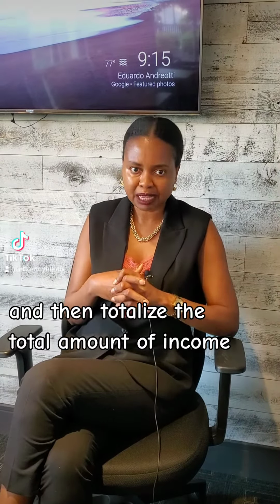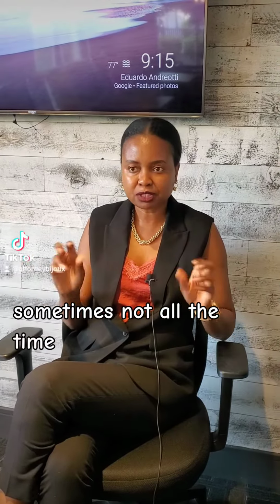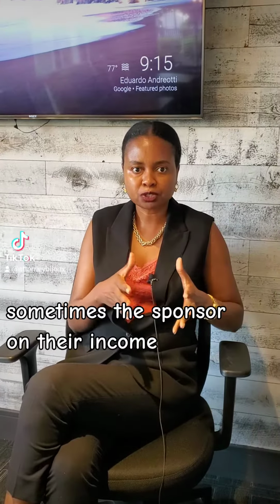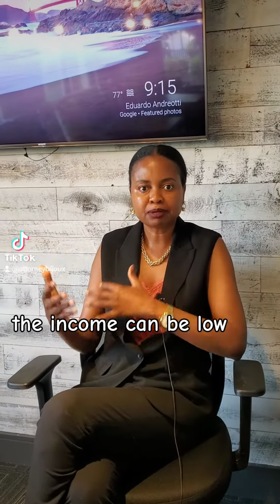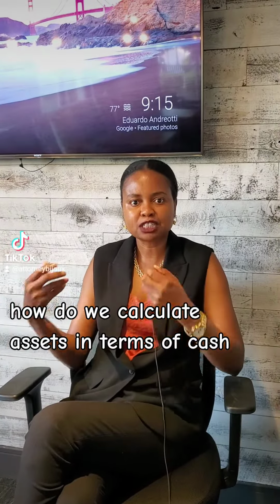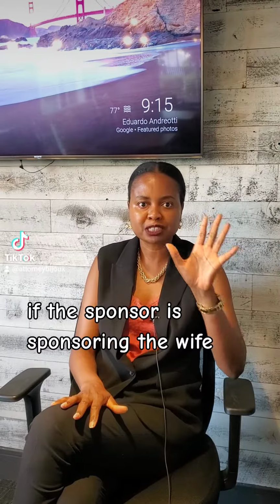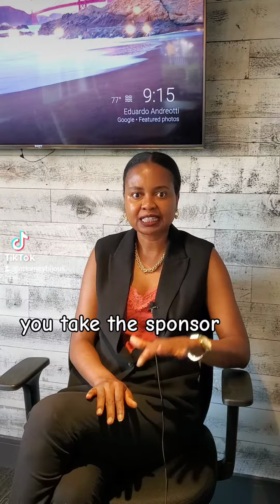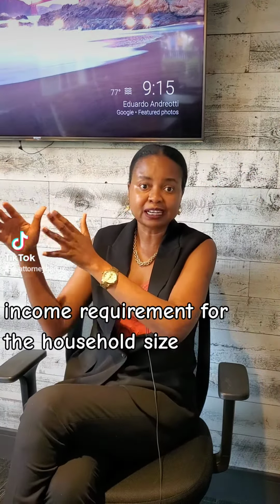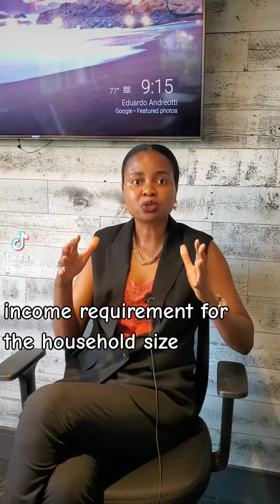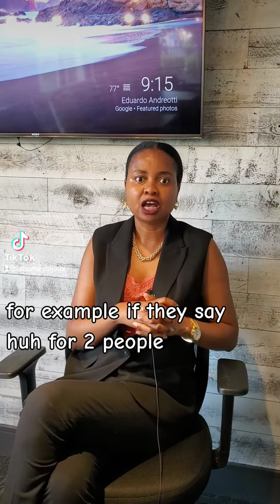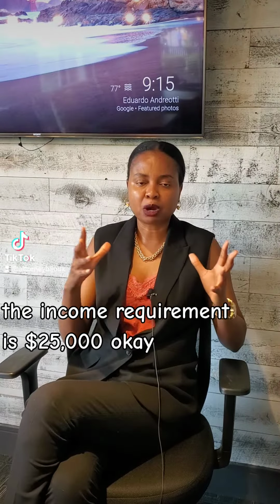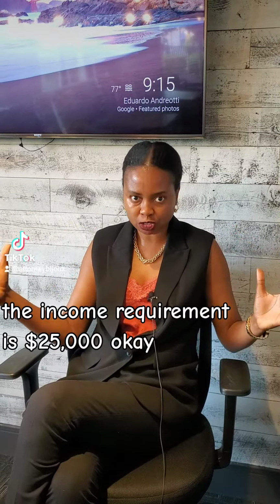Sometimes, not all the time, the sponsor's income can be low, but they have assets. How do we calculate assets in terms of cash? If the sponsor is sponsoring the wife, the way it's going to play out is this, right? You take the income requirement for the household size. For example, if they say for two people, the income requirement is $25,000, okay?